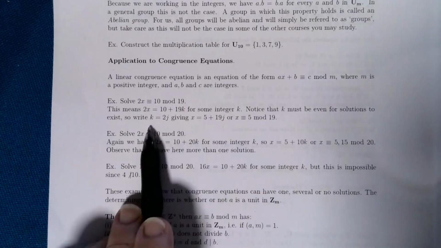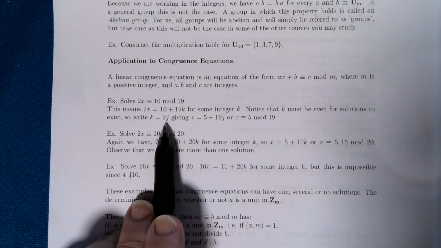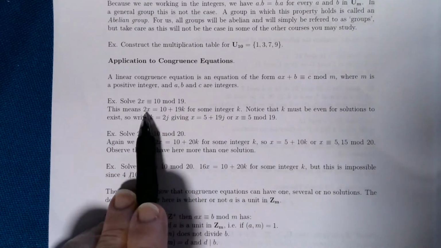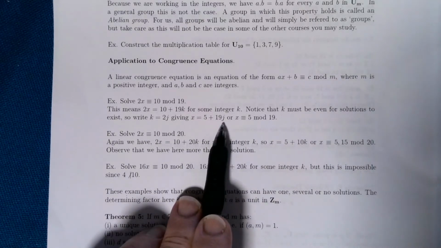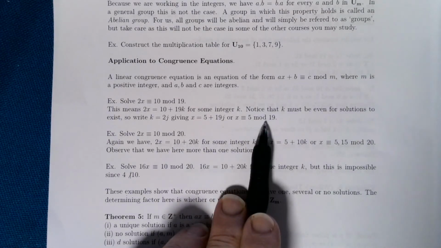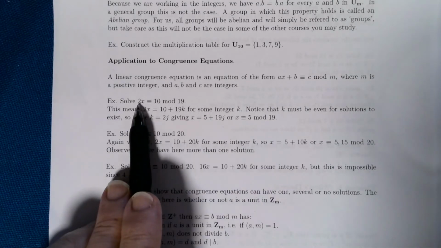So I can write k as twice something, j, and then I can divide the equation through by 2, and I get x is 5 plus 19j. That's the same as saying x is congruent to 5 mod 19. In other words, all I'm doing is dividing both sides by 2.